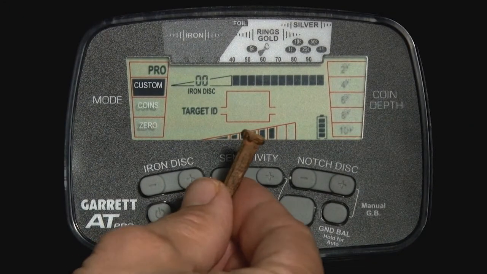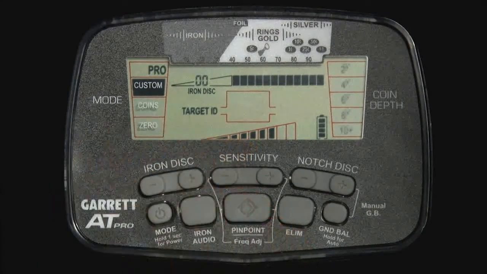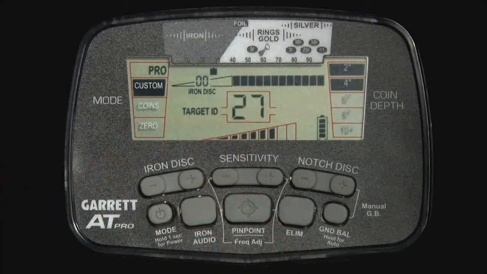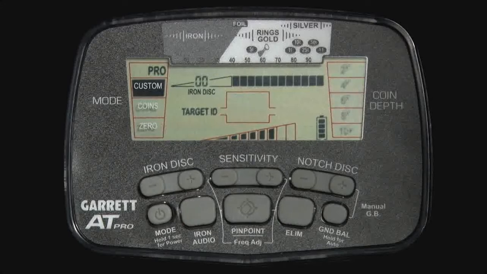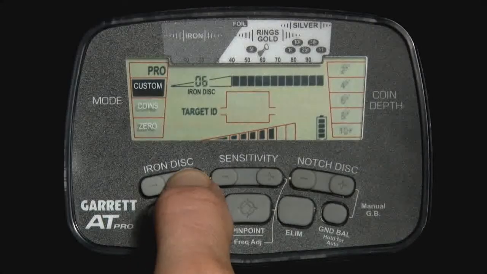To make sense of this, let's demonstrate with this iron nail. It reads as high as 29, so I'll run my high-res iron discrim setting up to 29 to lose this target.